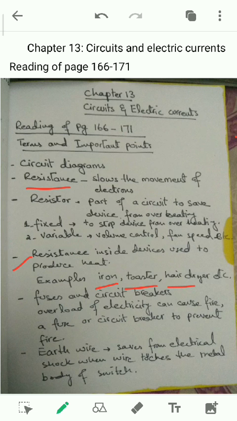Okay, moving on, fuses and circuit breakers. They are basically the components which are used when there is an overload of electricity, like huge amounts of electricity coming accidentally into the home. So they save the electrical appliance, plus they also prevent fire, meaning that a fire can occur if the fuses and circuit breakers are not working.